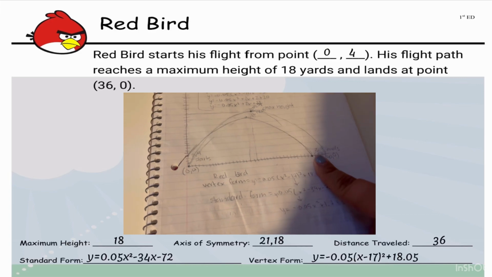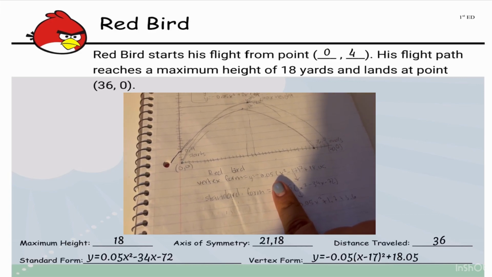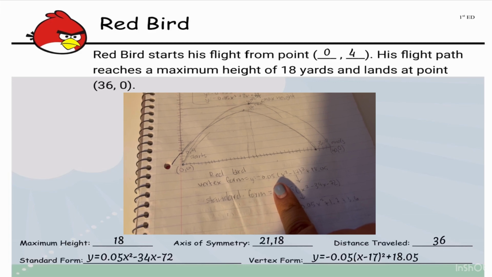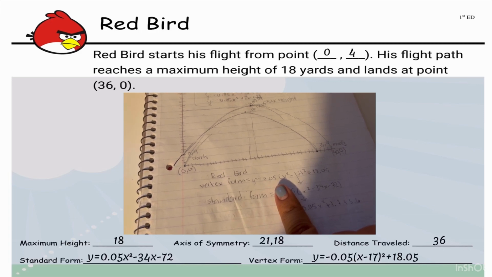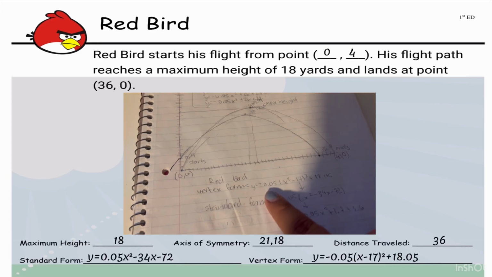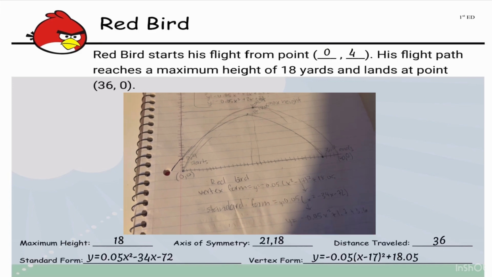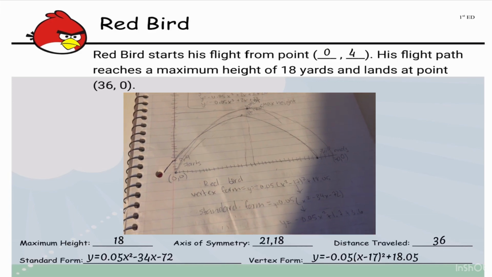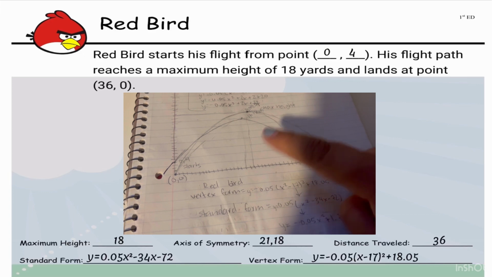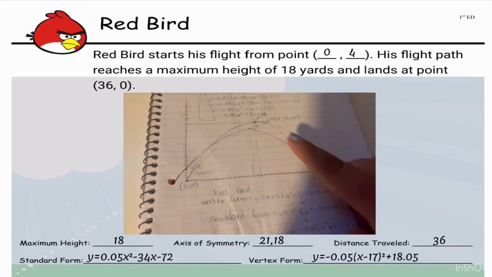So to get my vertex form, I plugged it into y equals a times (x minus h) squared plus k, and I got negative 0.05 from playing around with decimals until I got the closest to 18, which was 18.05.